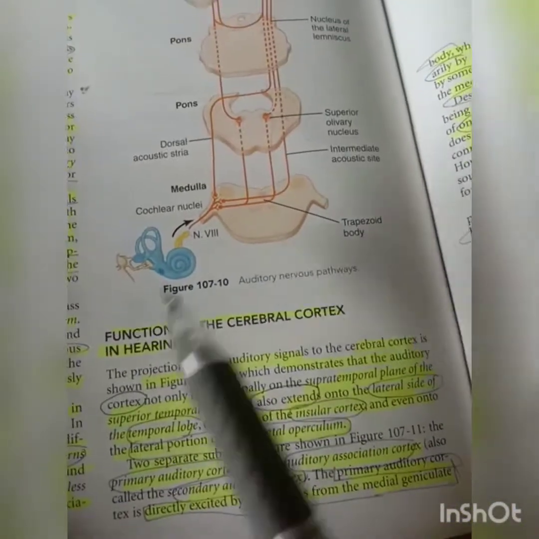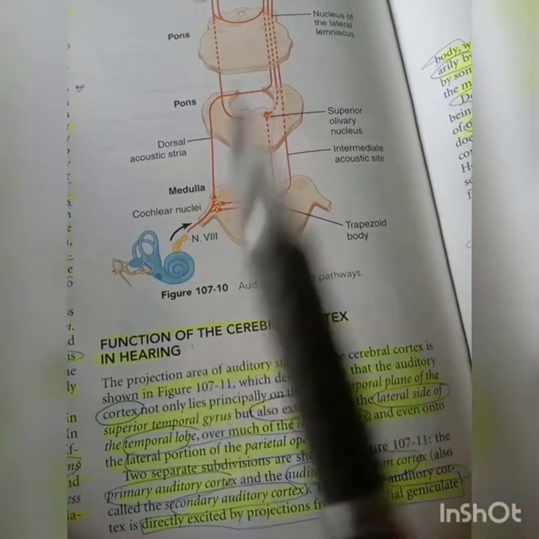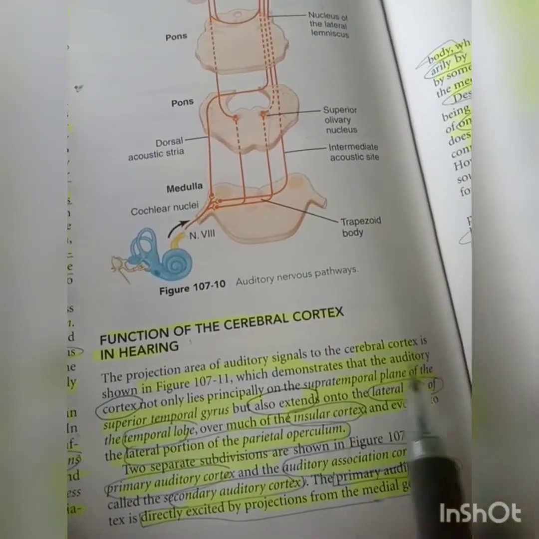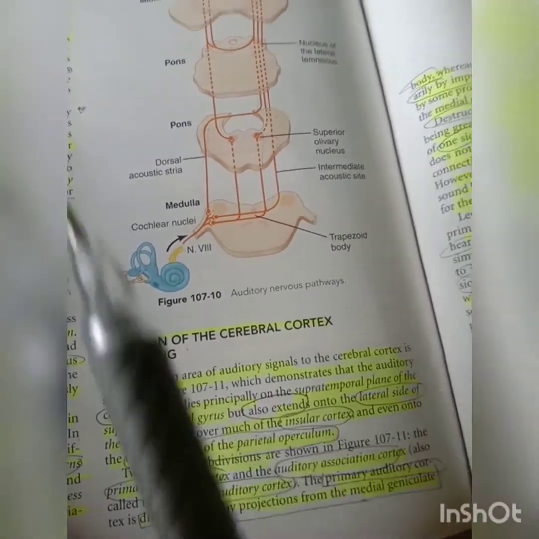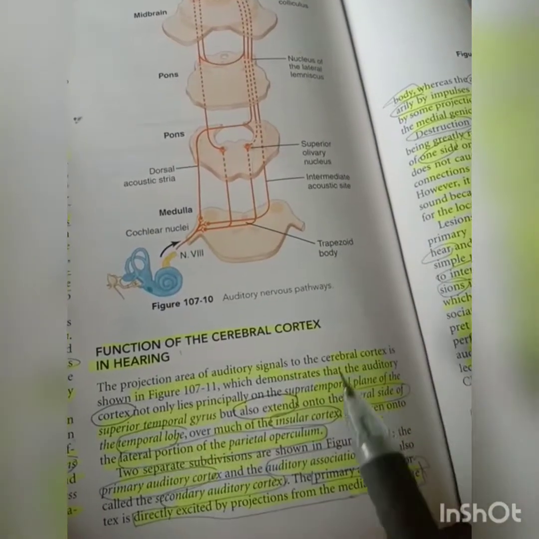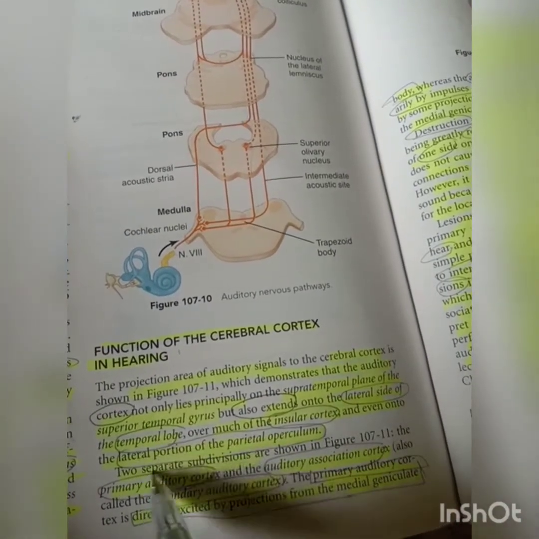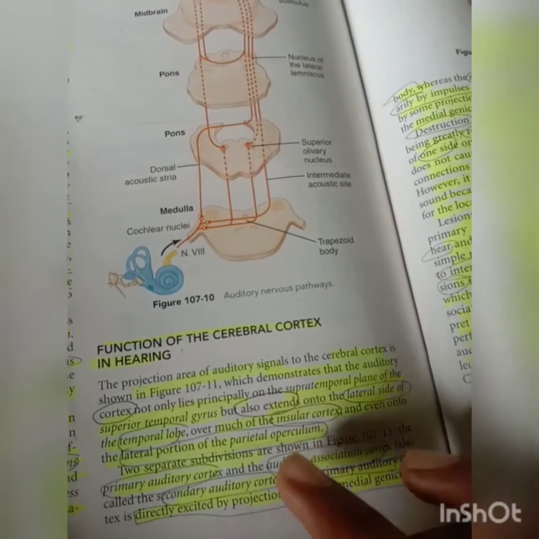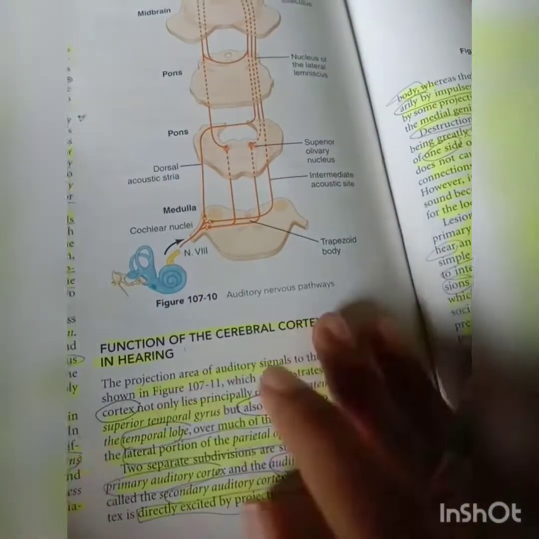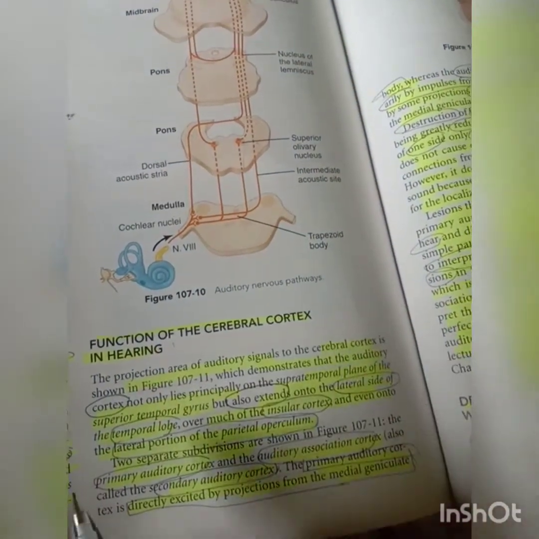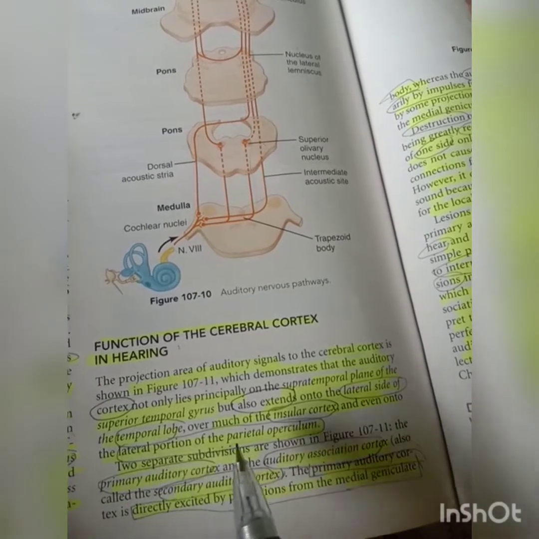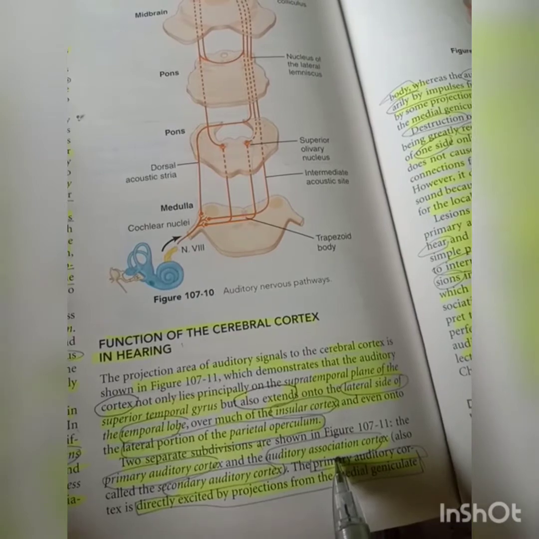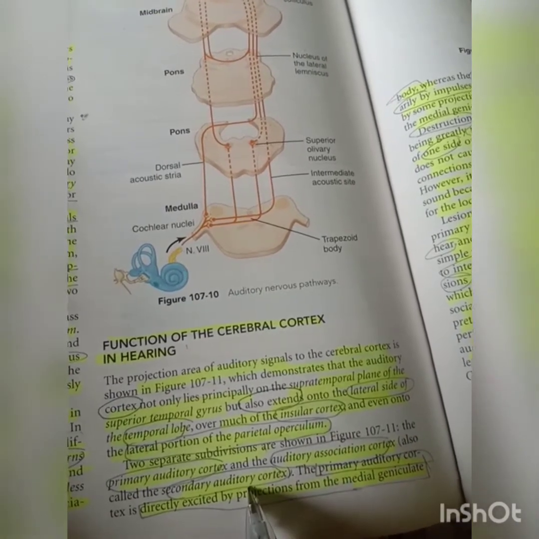Next, coming to the functions of the cerebral cortex in hearing. The cortex also extends on the lateral side of the temporal lobe, up to the insular cortex, that is the lateral portion of the parietal operculum. There are 2 separate subdivisions: the primary auditory cortex and the auditory association cortex, also known as the secondary auditory cortex.